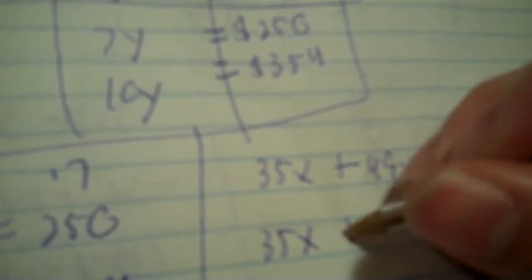And the bottom, you're also going to get 35x, that's the point of doing it. And then 10y times 5 is 50y. And then 354 times 5 is going to be 1770.